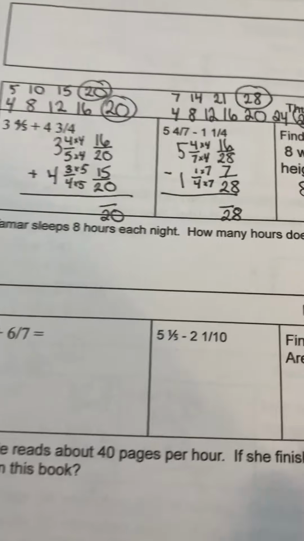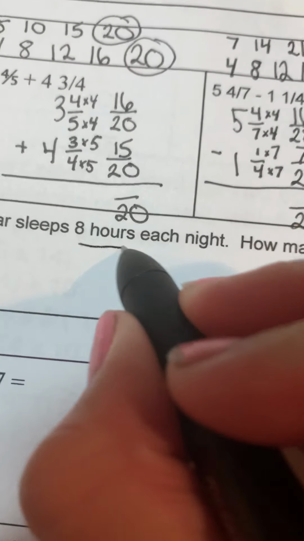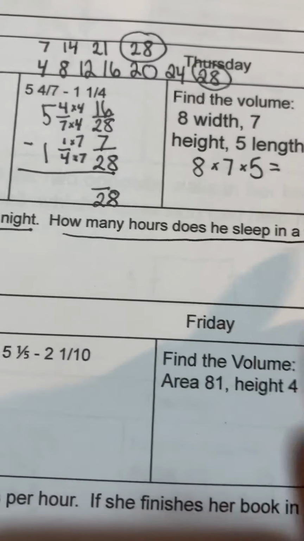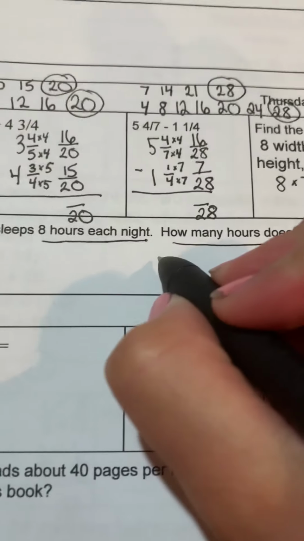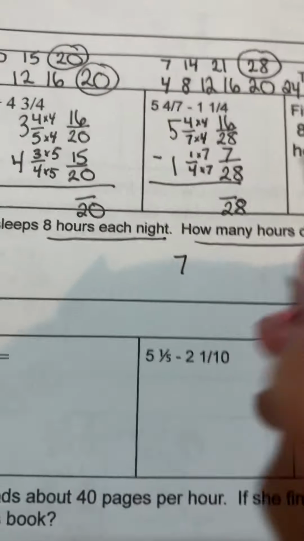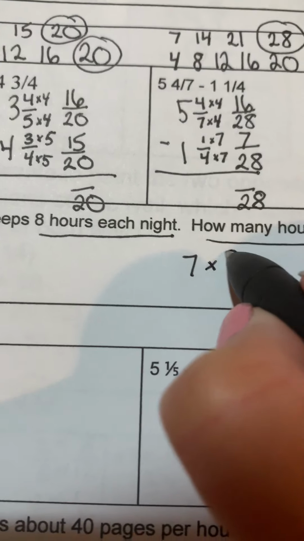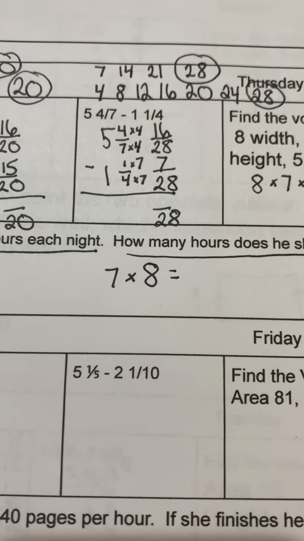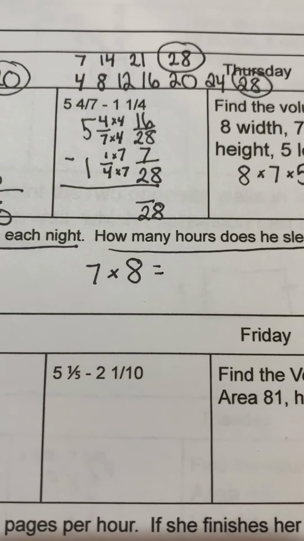Your last one, Tamar sleeps 8 hours each night. How many hours does he sleep in a week? We know that there are 7 days in a week. He's sleeping 8 hours each night. So to solve this, we have to do 7 times 8, and that will give us the amount of hours he sleeps in a week.